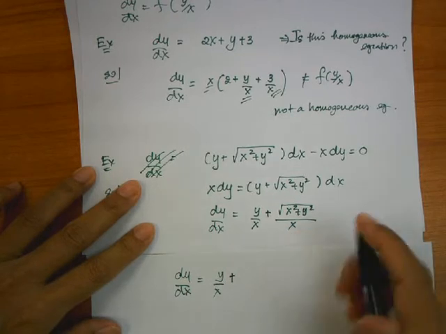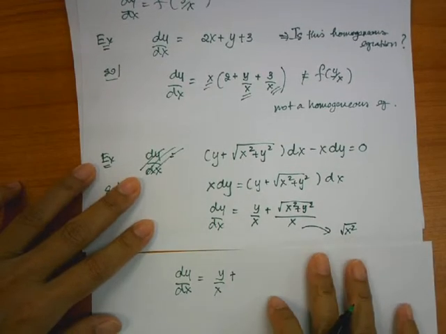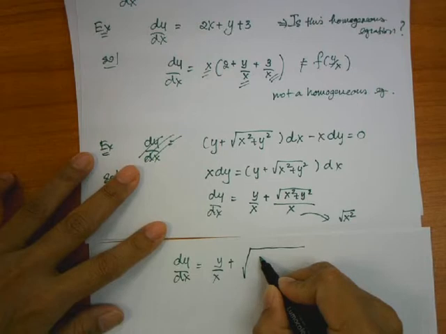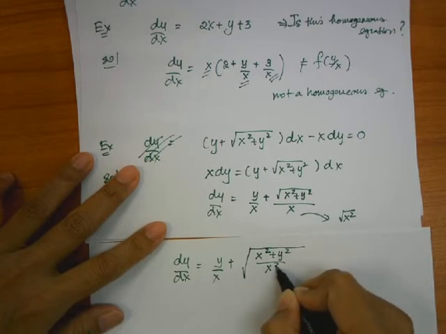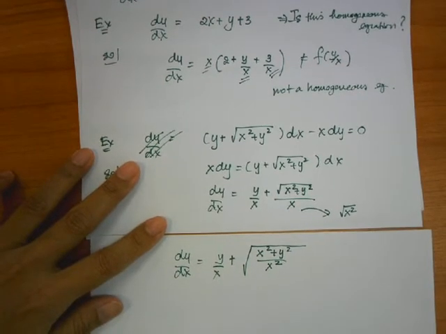So I would say equal to plus square root x squared plus y squared divided by x squared, because I try to arrange it in such a way that it is a function of y over x.